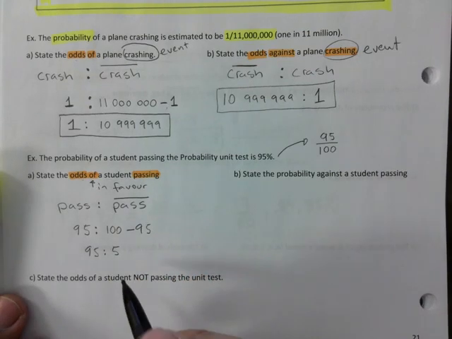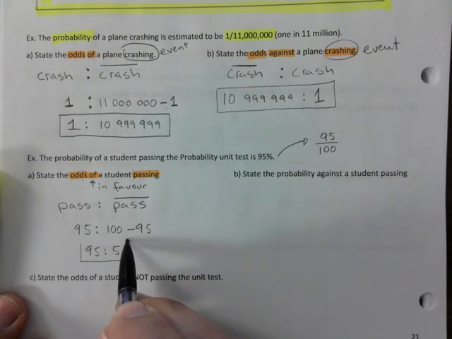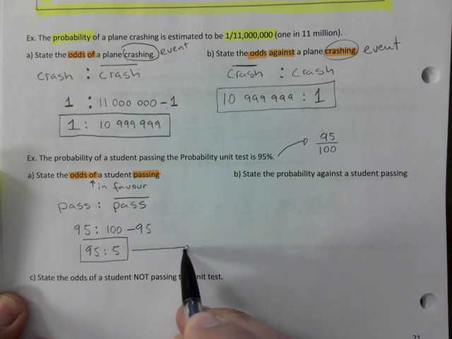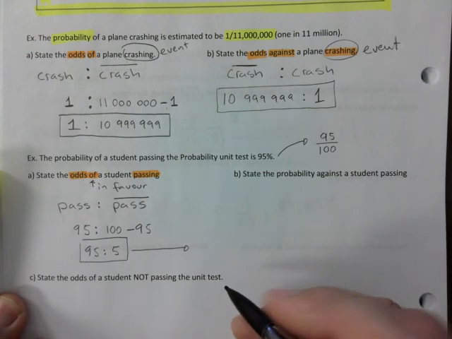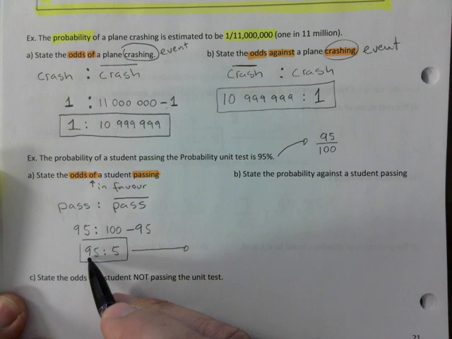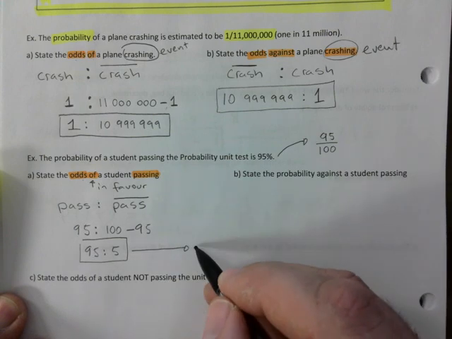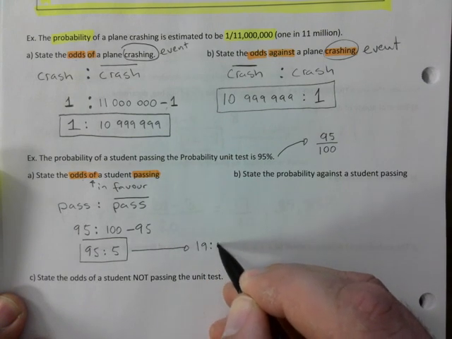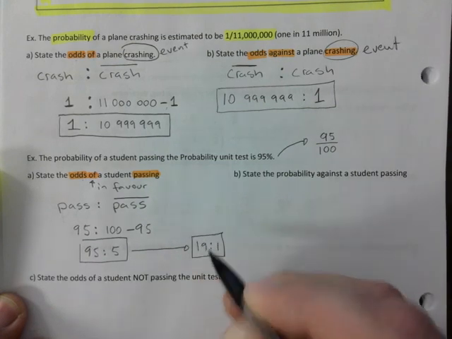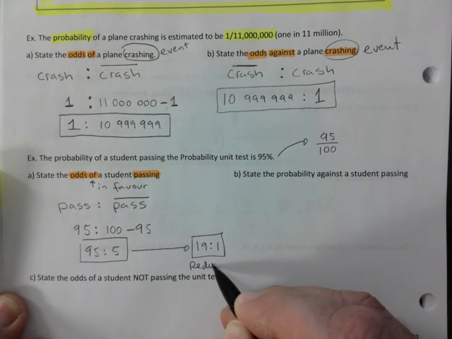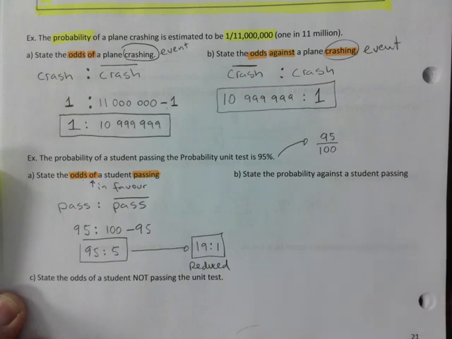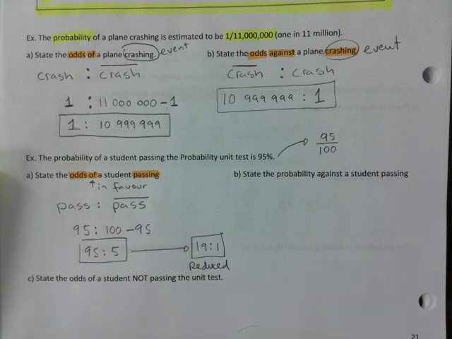You can reduce that. You can divide it by 5. Maybe we will do that. 5 goes in there once, goes in 45 9 times. So that's 19 to 1. Reduced. 19 to 1 would be the reduced one. Or you could have reduced the fraction and then probably come up with this right away.